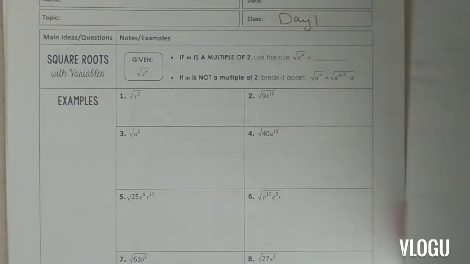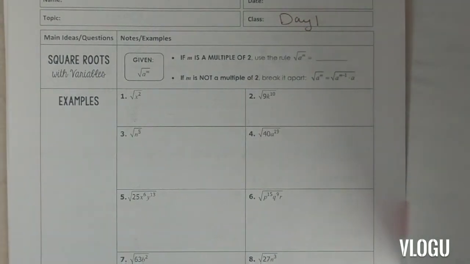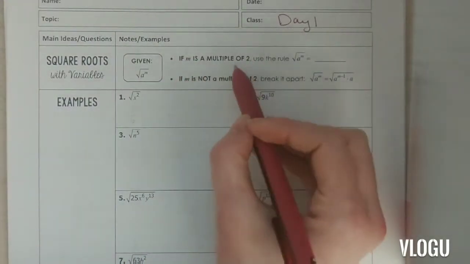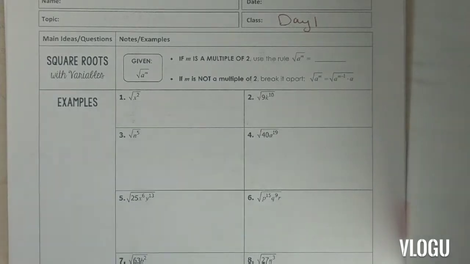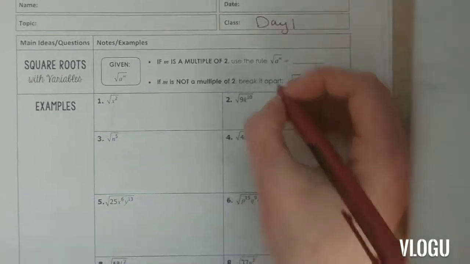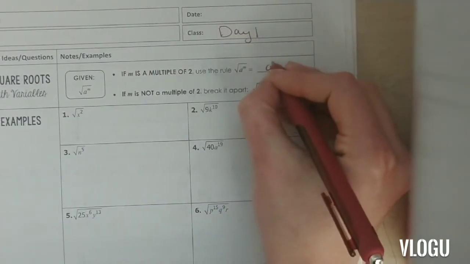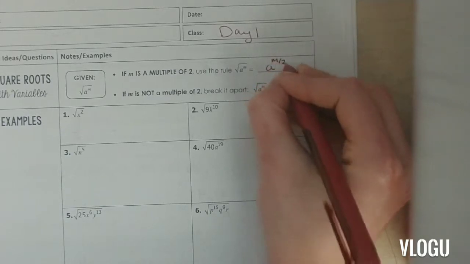On the next page, we talk about what happens when we have variables in the square root. Now, when we have variables, there's 2 different options, and we're only looking at the square root. If m is a multiple of 2, that's the exponent here on a, then we're just going to take our exponent and divide it by 2.